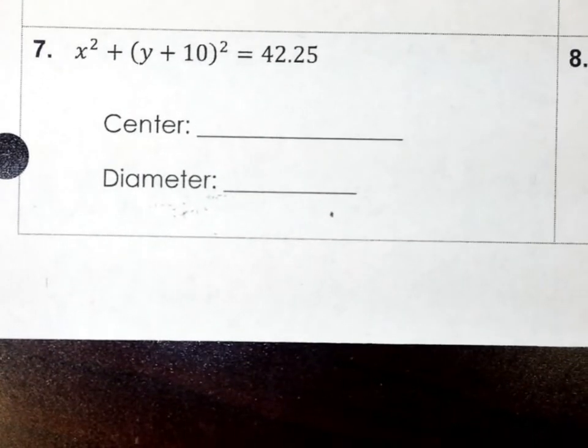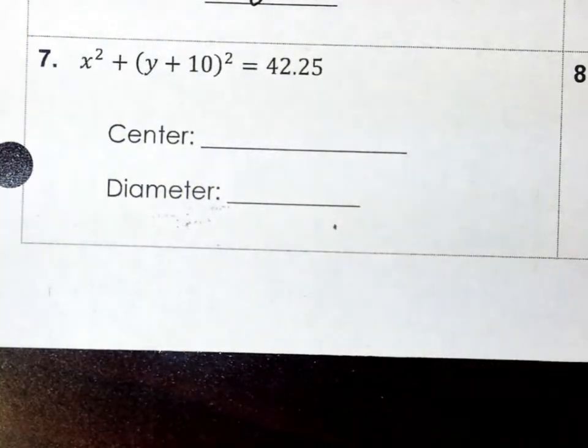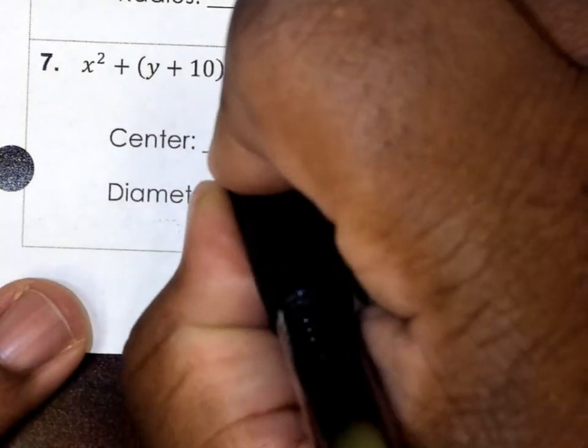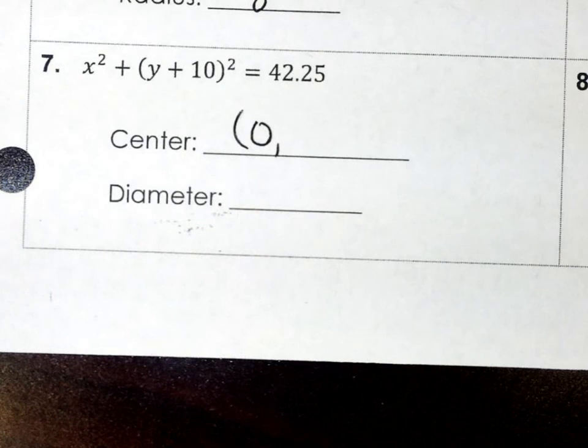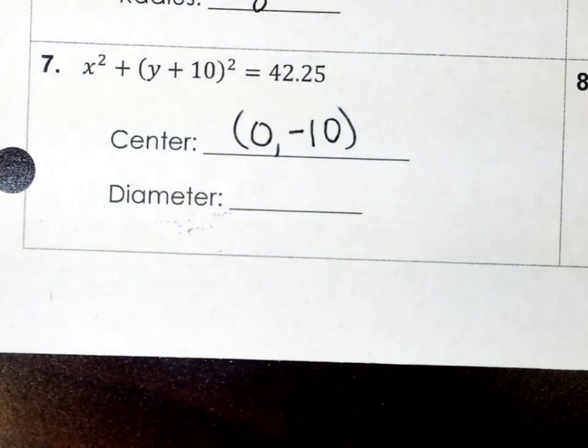Number 7. You got a calculator? And -1. Diameter.